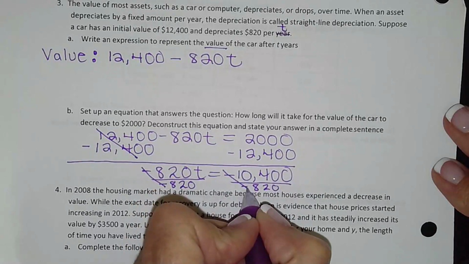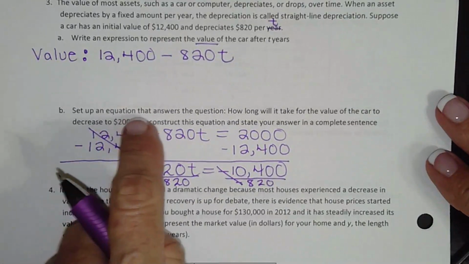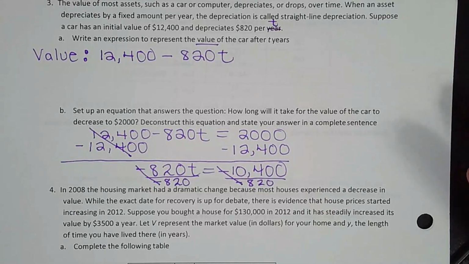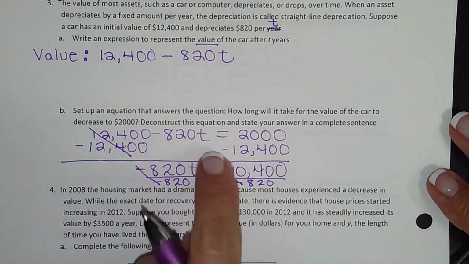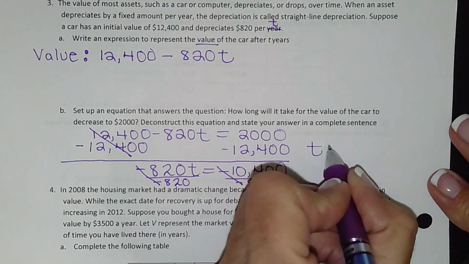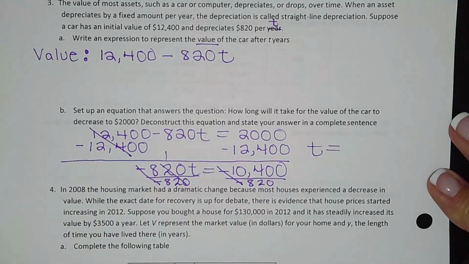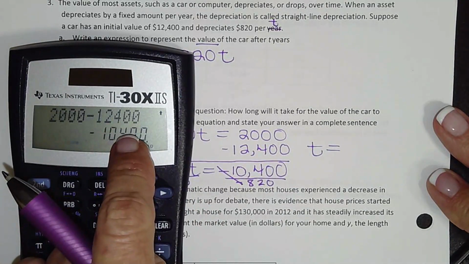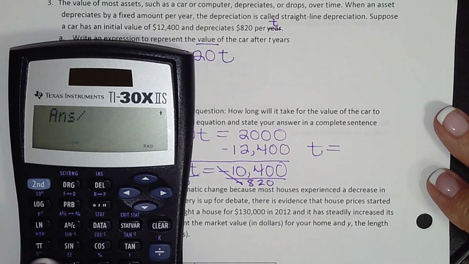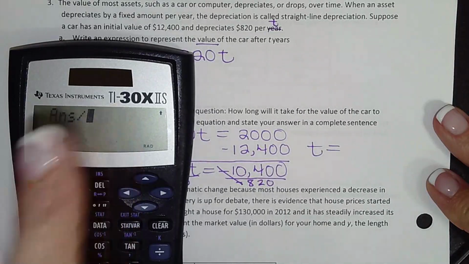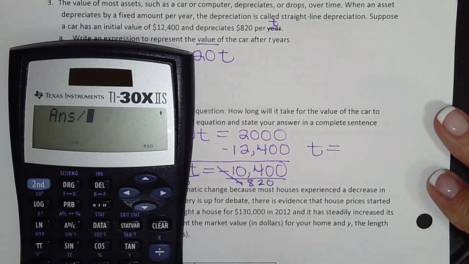Because we know this answer has to be positive because it says how long, so you can't get a negative number of years. So positives on both sides, so T equals 10,400 divided by, since it said negative, I'm going to divide by negative 820 just so the answer comes out positive.